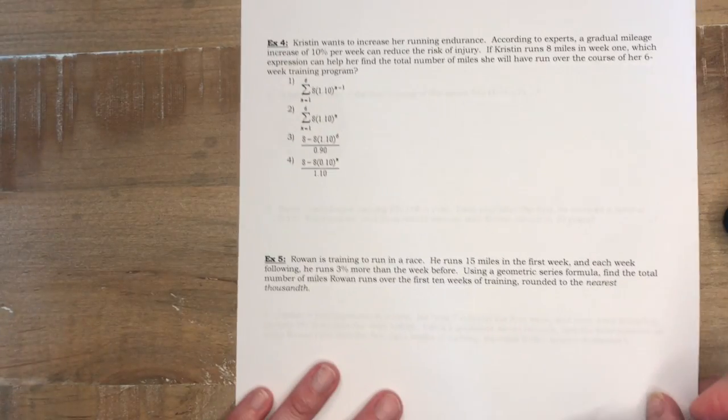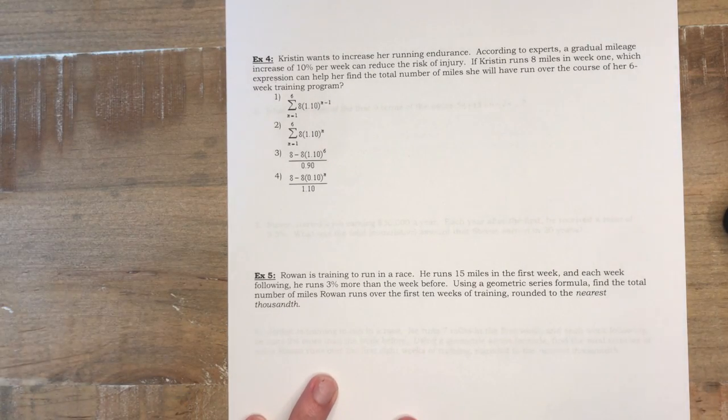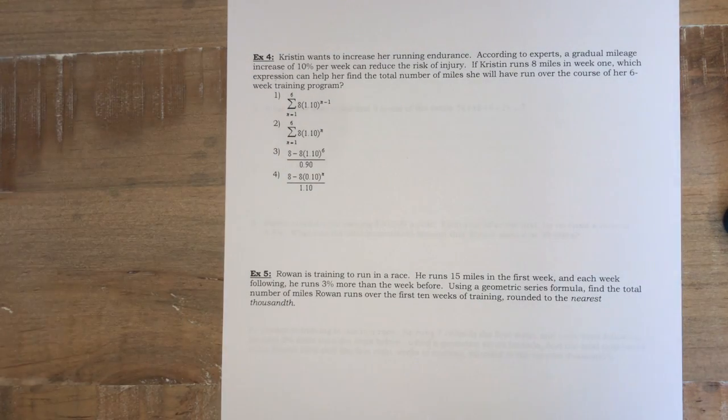Okay, so let's take a look at the choices. So now we can't just eliminate any of the choices because they're written a certain way initially.